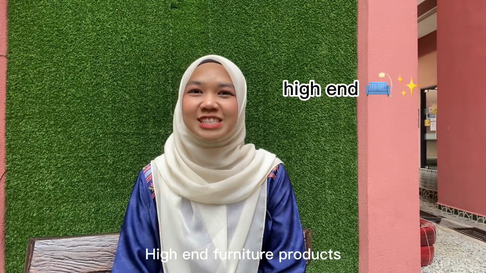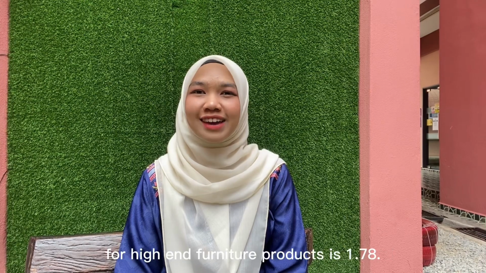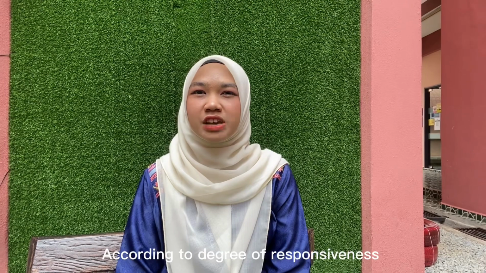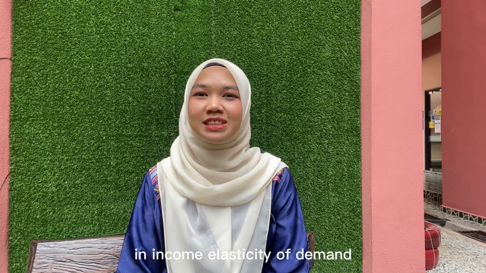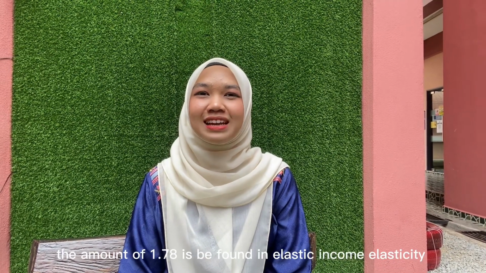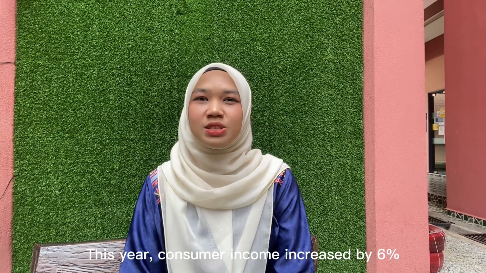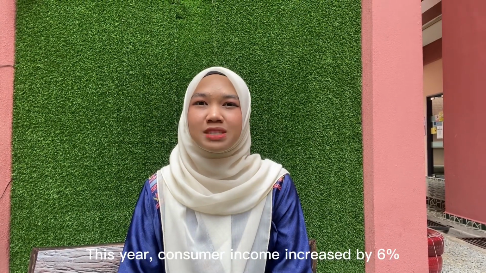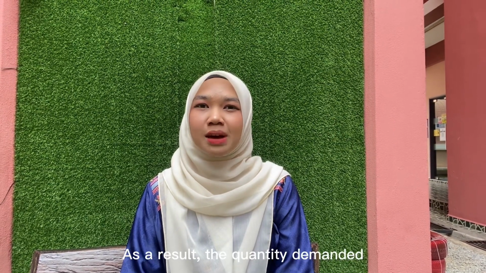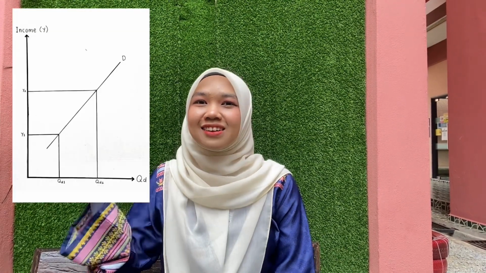For high-end furniture products, it is given the income elasticity of demand for high-end furniture products is 1.08. According to degree of responsiveness in income elasticity of demand, the amount of 1.08 is found in elastic income elasticity, which is more than 1. This year, consumers' income increased by 6% as a result of a strong economy. As a result, the quantity demanded will rise drastically in terms of percentage. This is the graph.